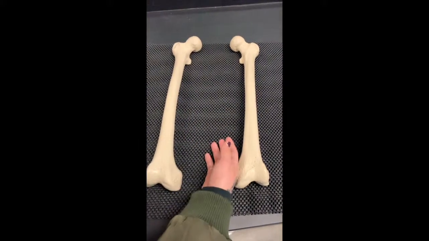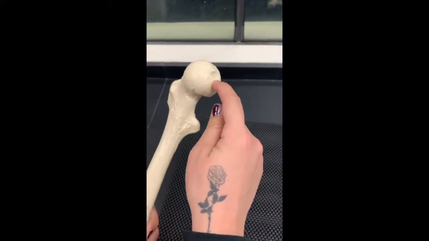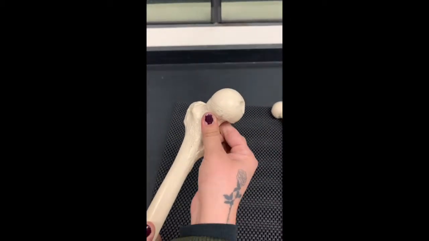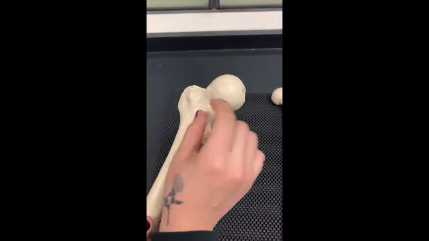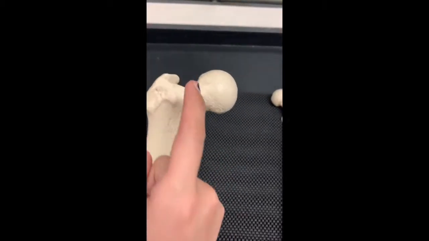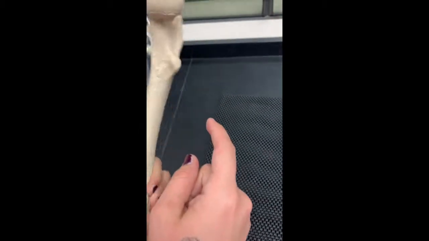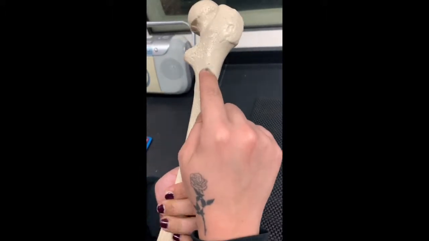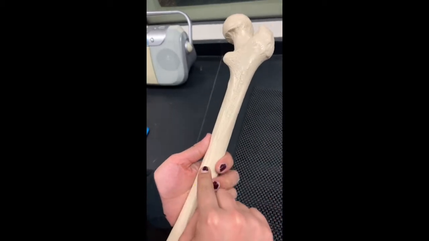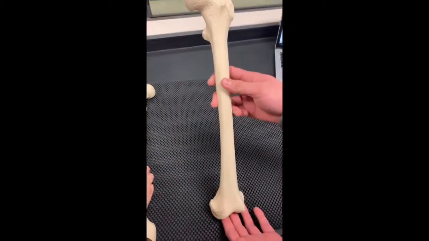Okay, so here we have two femurs. This is the fovea capitis. It's this dent in the head of the femur, and this is the neck of the femur. Here we have the greater trochanter and the lesser trochanter. This is the gluteal tuberosity, and beneath that is the linea aspera. And then this is the left femur.